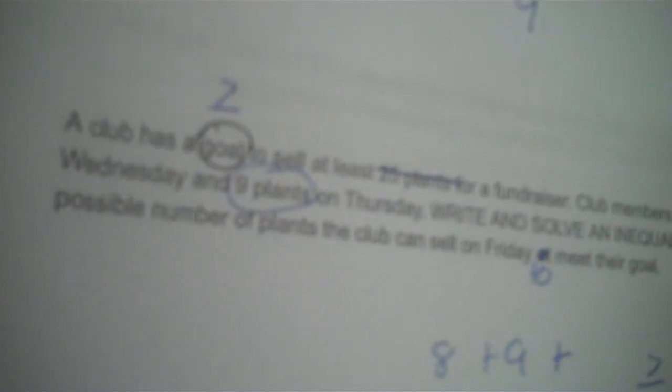Well, there's not more than one Thursday in a week, so that doesn't come in multiples. So we do not apply multiples to these. So if you don't apply multiples, you simply go here and write 8 plus 9, and your variable that you're solving for is going to be added to those two given amounts.